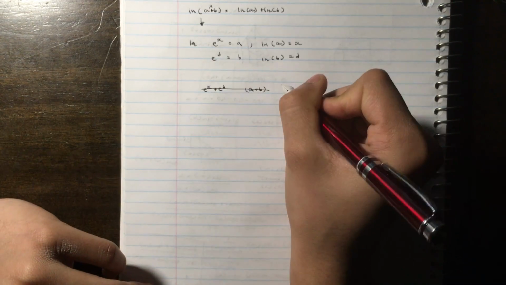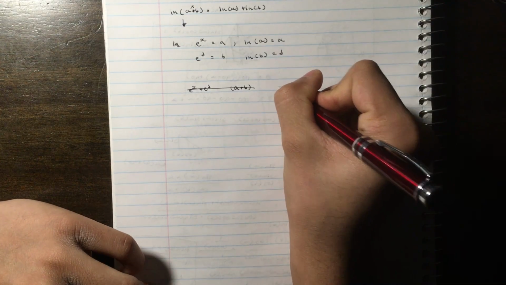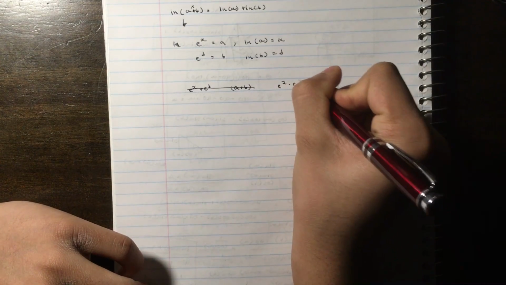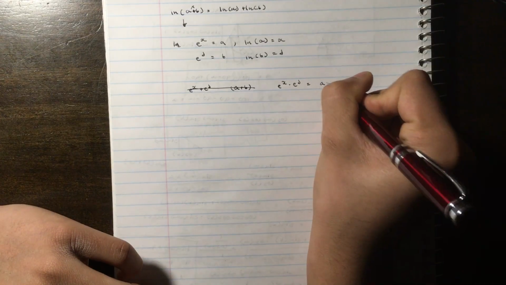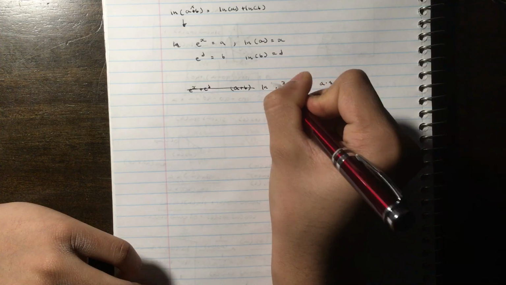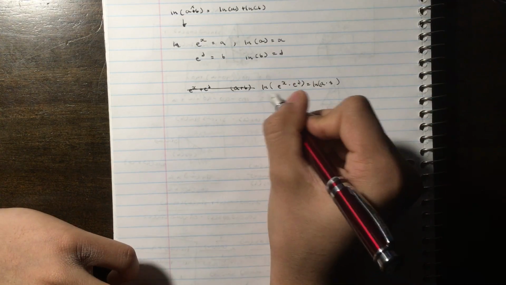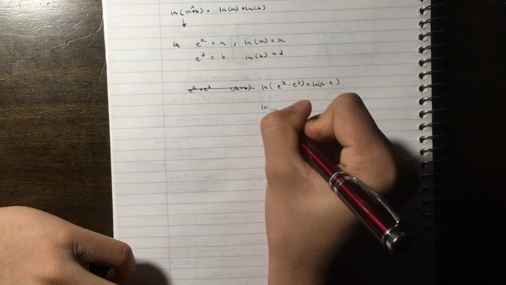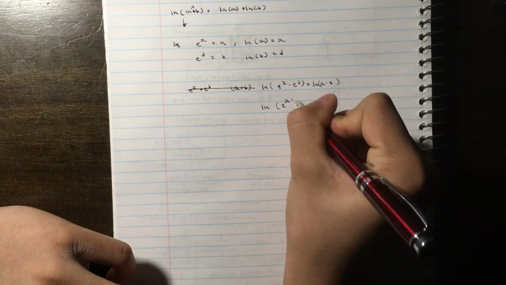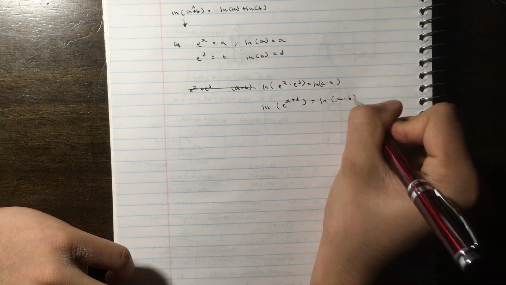So we'll do e to the x times e to the d, which is equal to a times b. And we'll take the ln of both of the sides. So we have ln of e to the x plus d must be equal to ln of a times b.